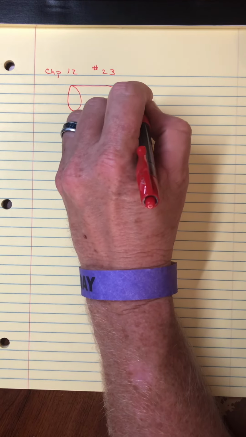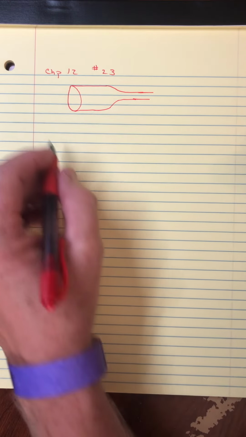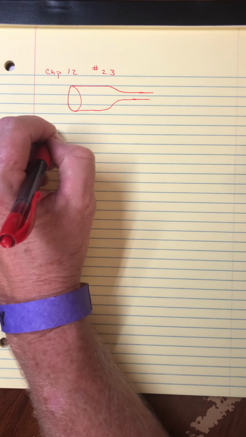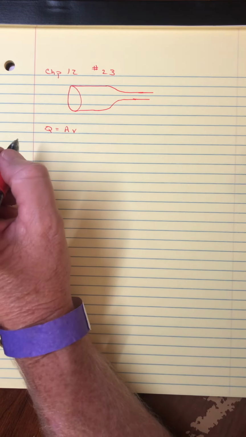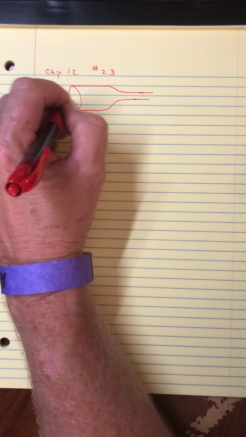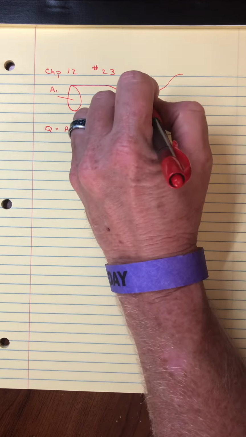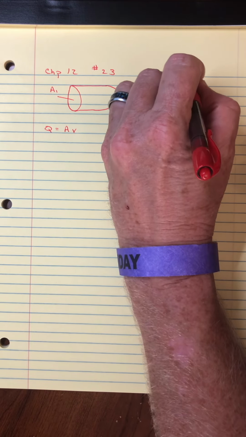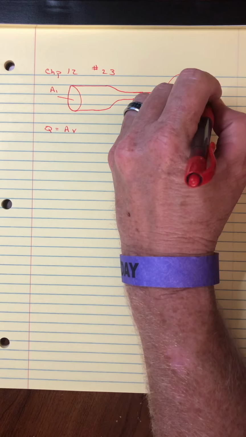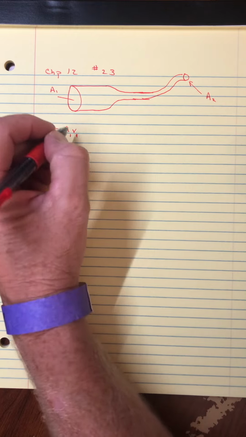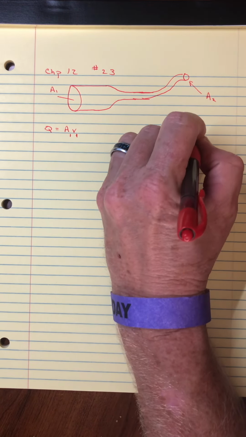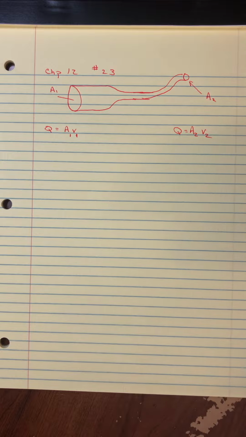If the pipe narrows, we have to get the same flow rate. So Q would equal area times velocity. If we call where it starts area 1, and then it flows into some other area, area 2, then of course area 1 times velocity 1 must be the same as area 2 times velocity 2. So that was our continuity equation.